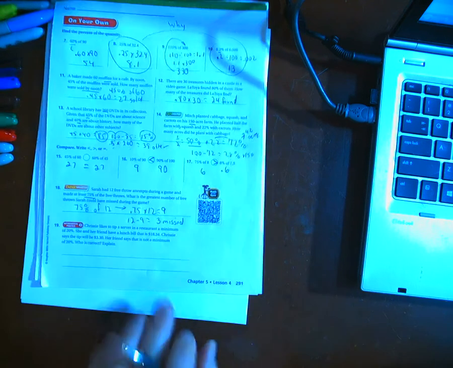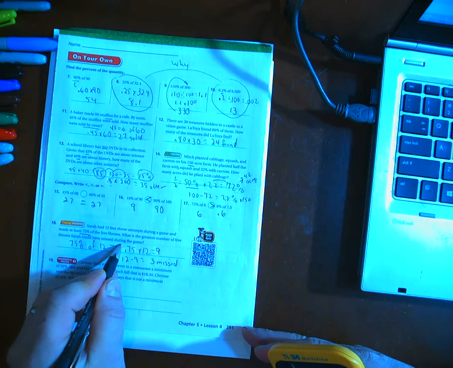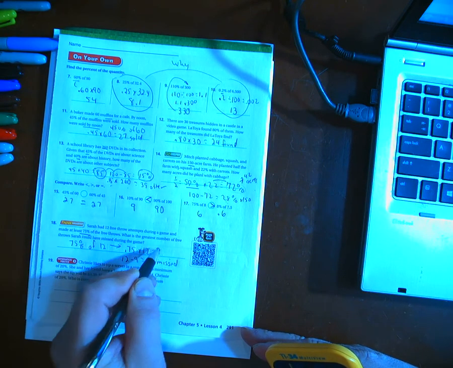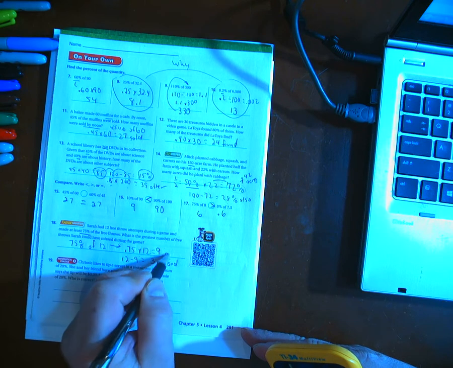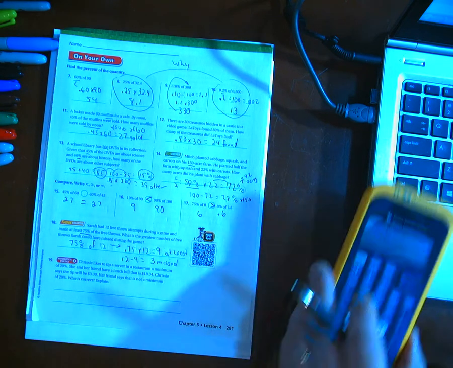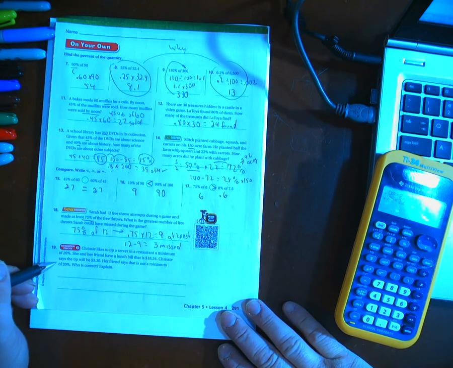No more than 3, because it says, what's the greatest number of free throws Sarah could have missed? She made 75%, so this is what she made at least. She could have made more, but the most she could have missed was 3, because she made at least 9 shots.